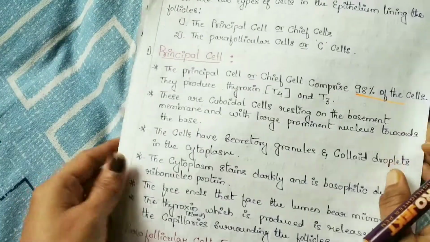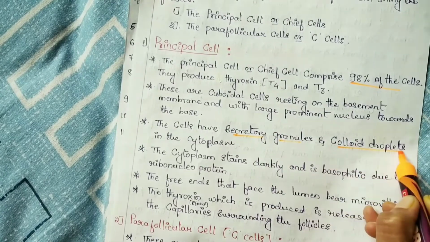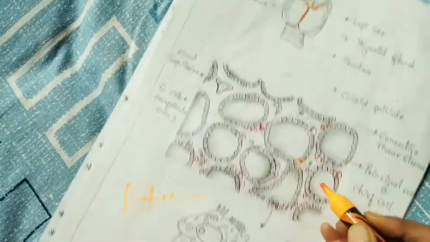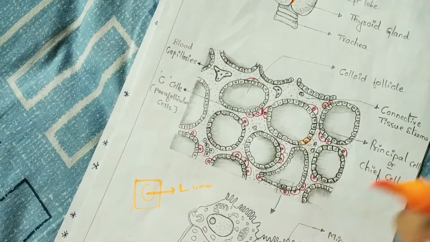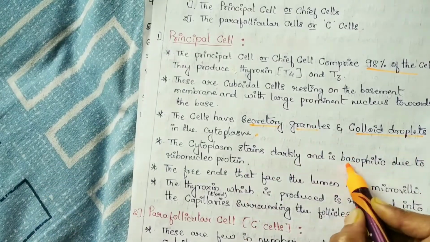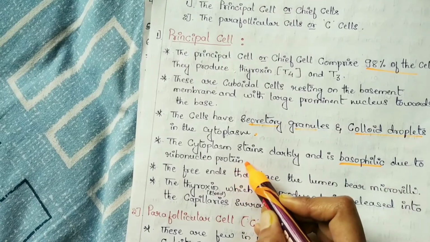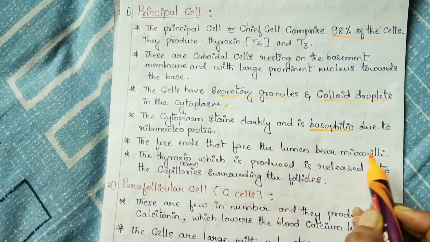These cells have secretory granules and colloid droplets in the cytoplasm. The cytoplasm stains darkly and is basophilic due to the ribonucleoprotein. And the free ends that face the lumen bear microvilli.